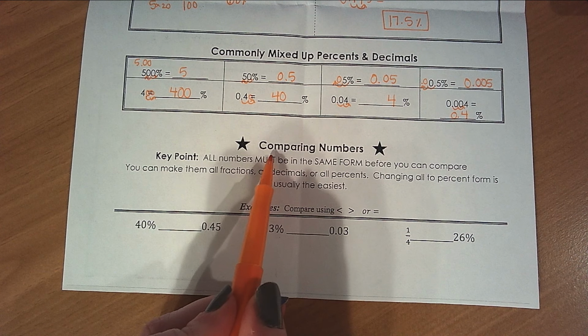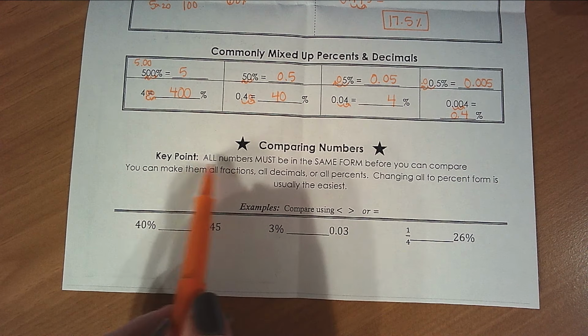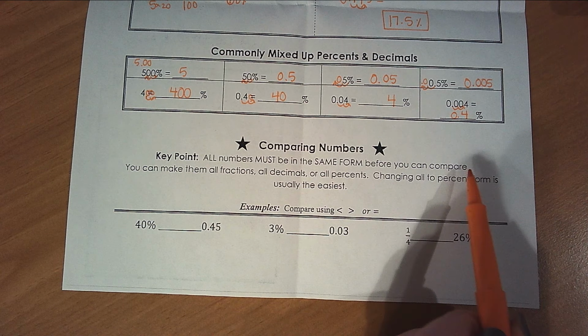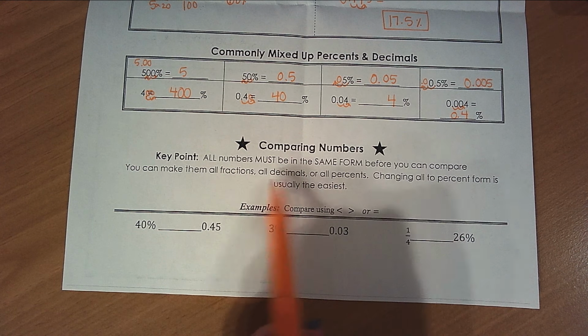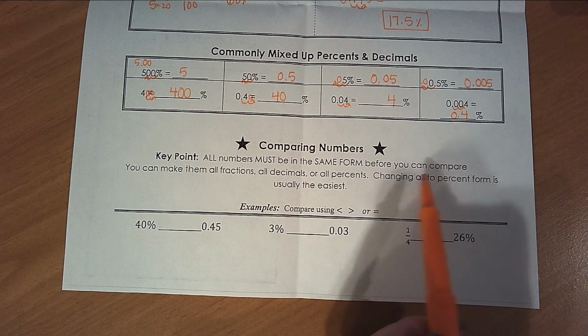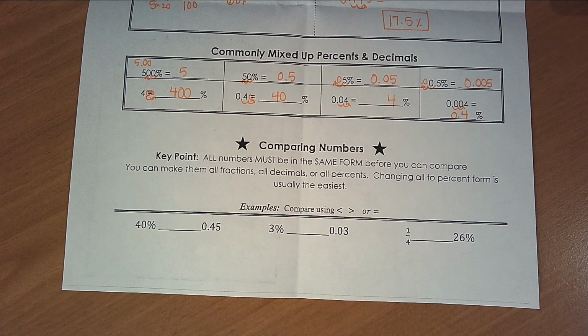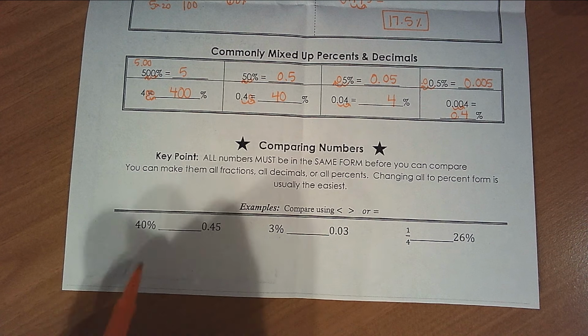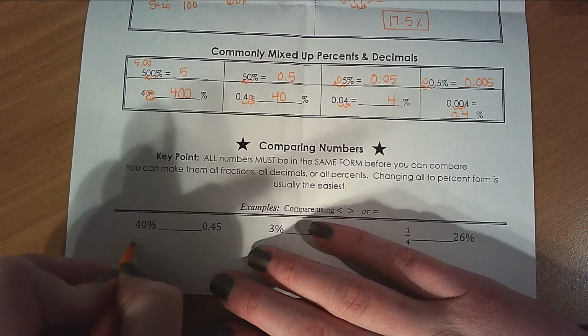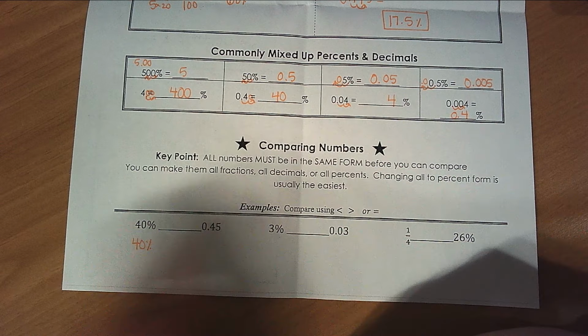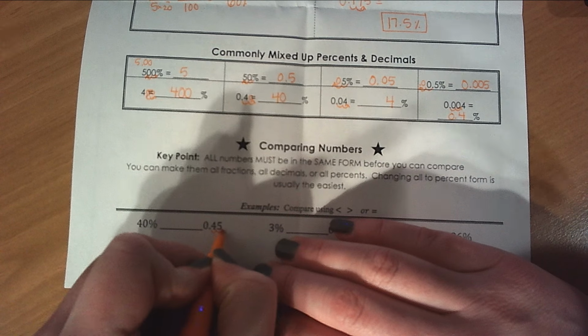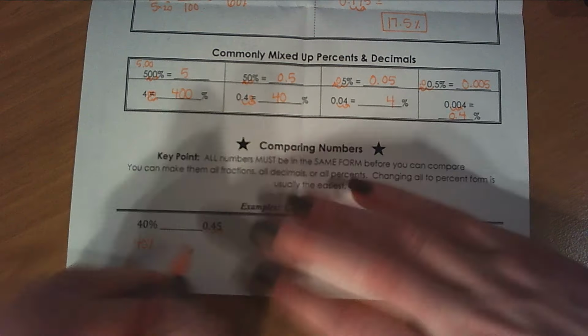The last thing we want to do here is comparing numbers. The key point is that all numbers must be in the same form before you can compare. You can make them all fractions, all decimals, or all percents. Changing all to percent form is usually the easiest. It's not what you have to do, but usually that is the easiest. So in this case, we've already got one as a percent, 40%. If I want to compare these two, I've got to make this one a percent as well, or I've got to make this one a decimal. Either way works. I'm just going to use the hint and make it a percentage.